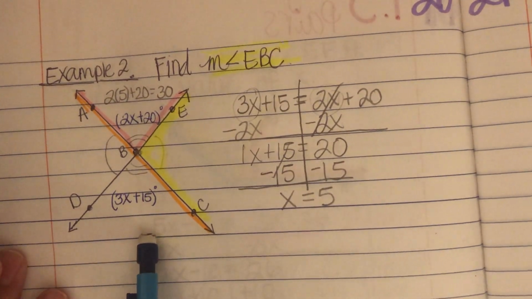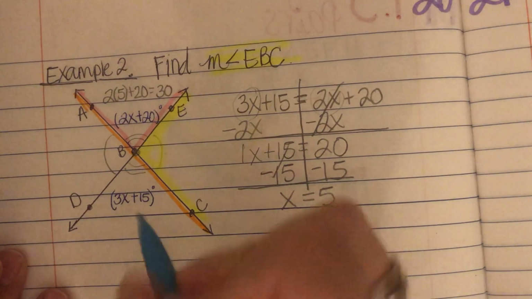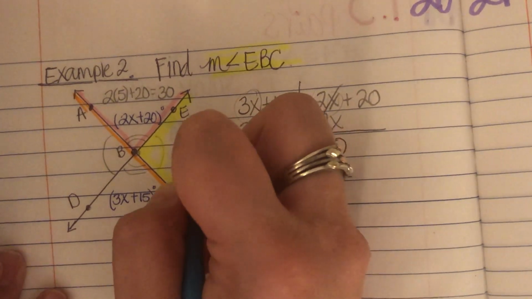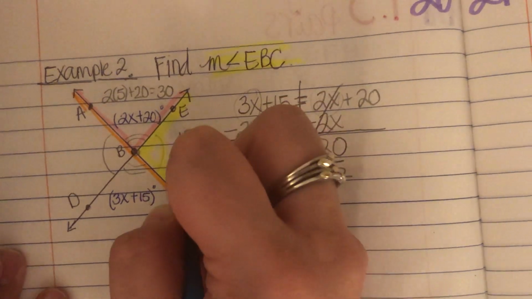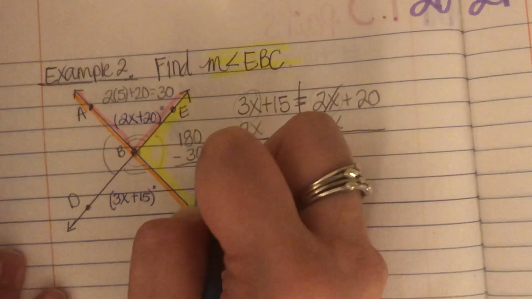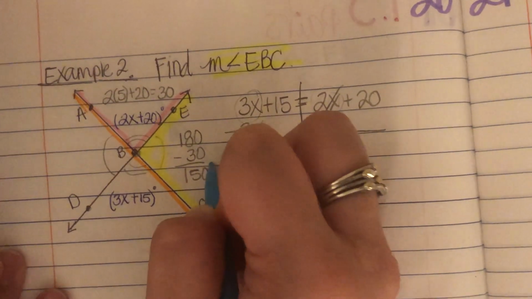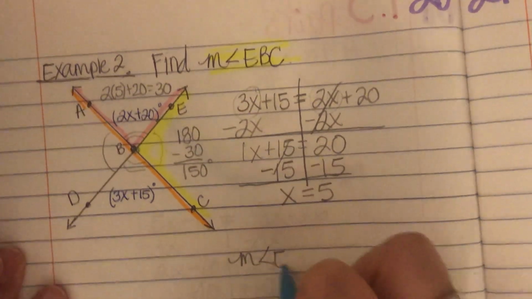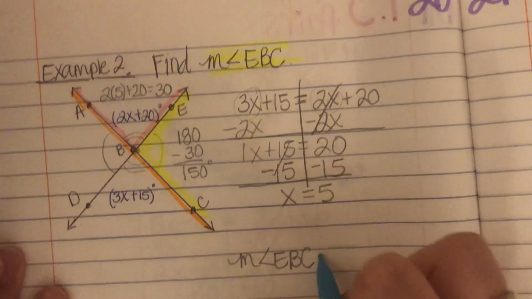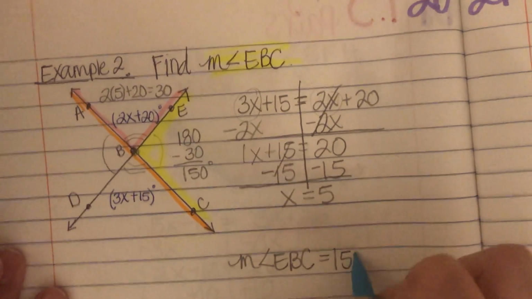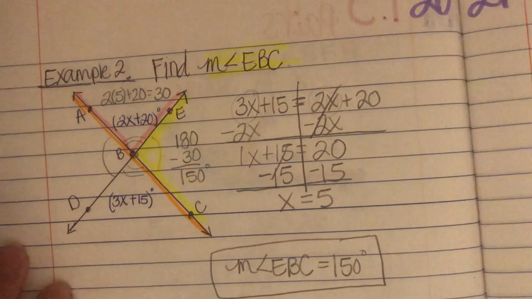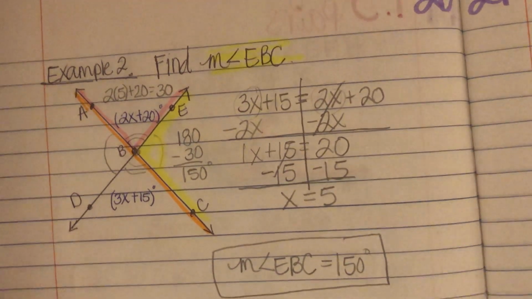Well, so is that one. But this angle plus this angle equals 180. So all I have to do is 180 minus 30, 150 degrees. So what is the measure of angle EBC? 150 degrees. See you guys next time.